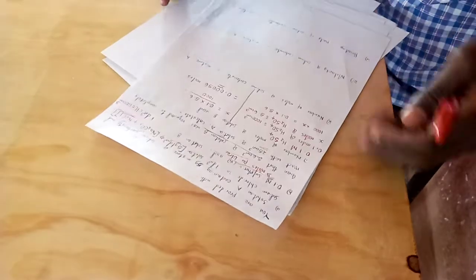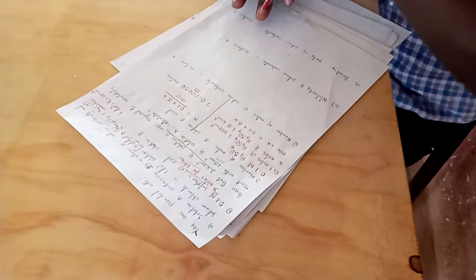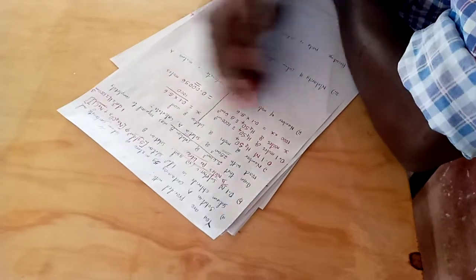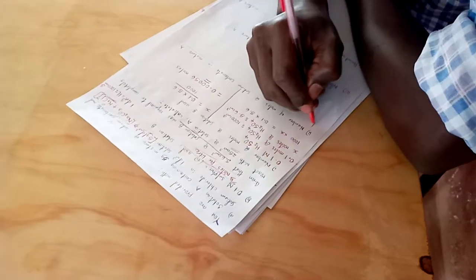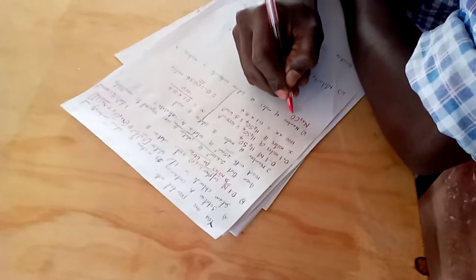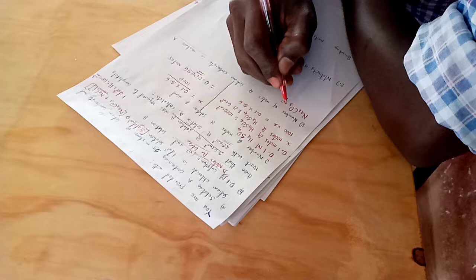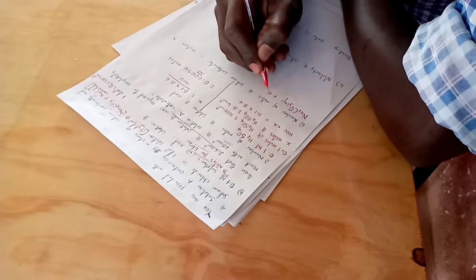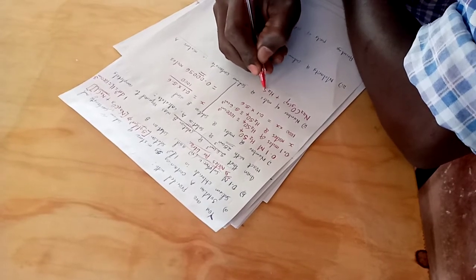That means if we write a chemical equation for this chemical reaction, we should have sodium carbonate in solution to react with sulfuric 6 acid.